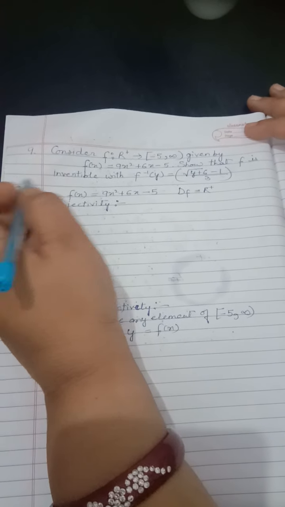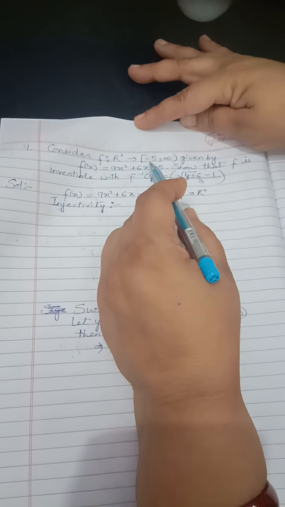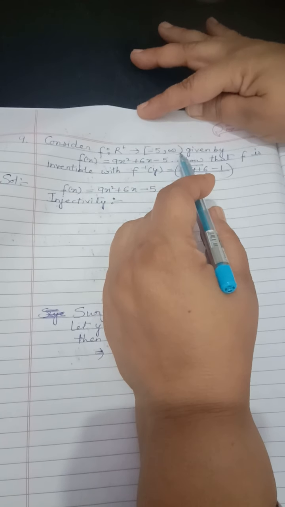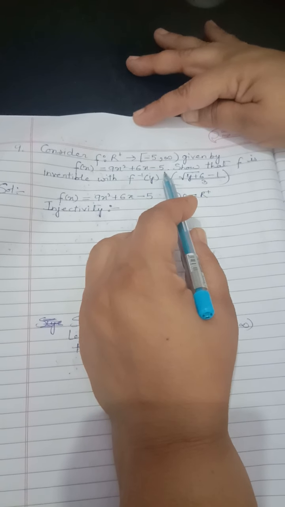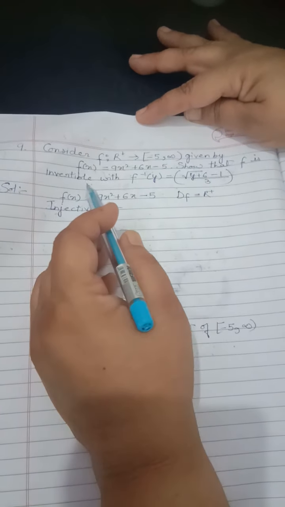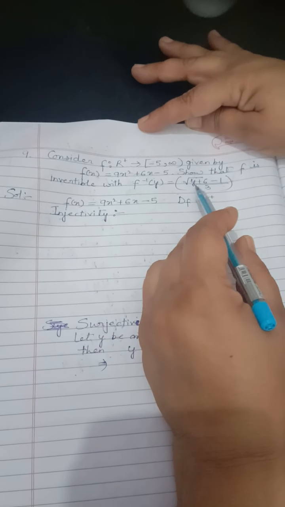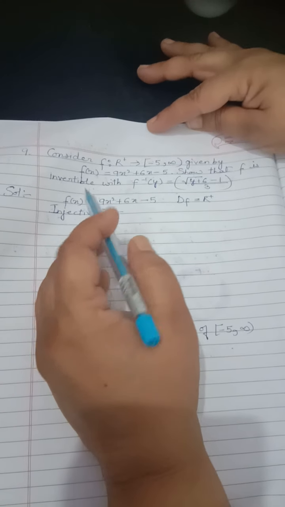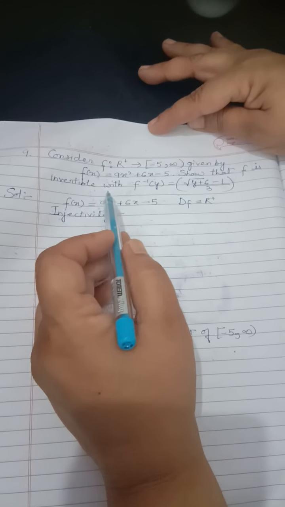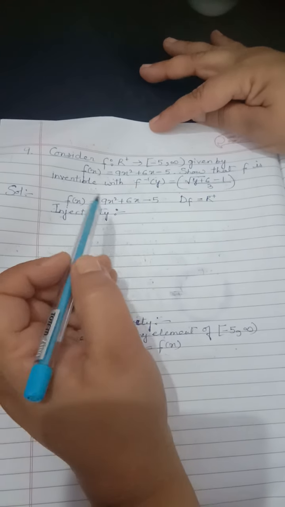Question 9 is: consider f from R+ to [-5, infinity) given by f(x) = 9x² + 6x - 5. Show that f is invertible with f inverse of y equal to (√(y + 6) - 1)/3. So in this question we have to show that the function f is invertible and we also have to find the inverse of the function.